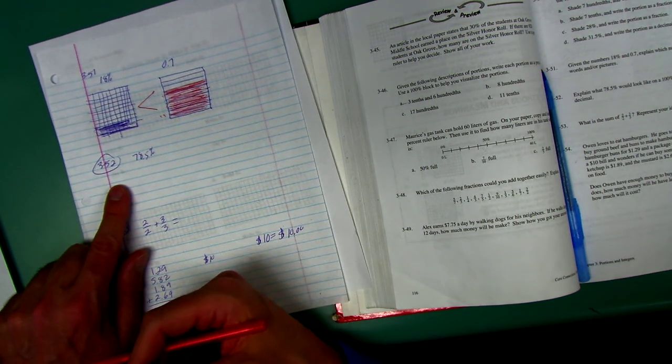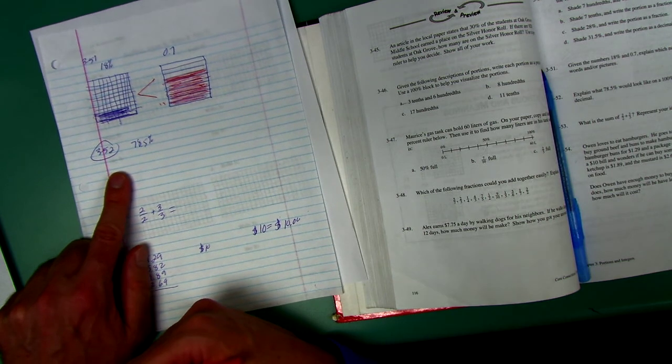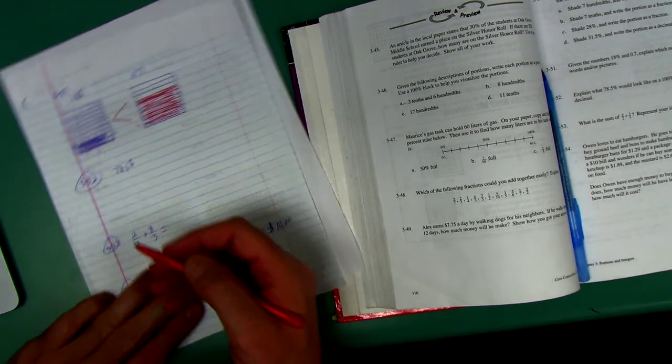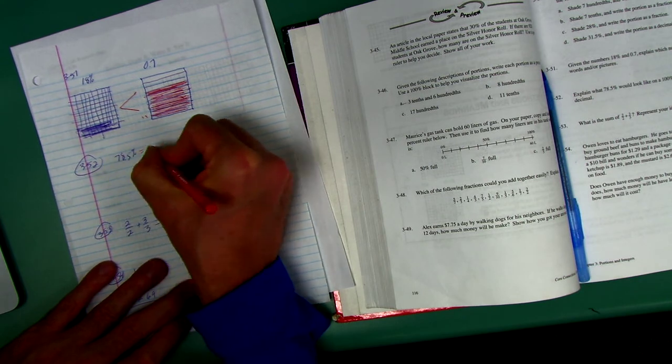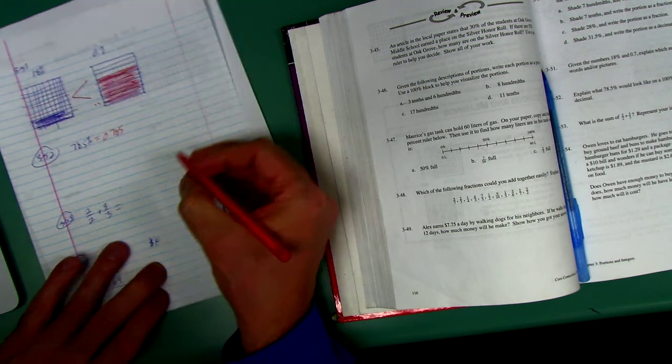Explain what 78.5% would look like on a 100% block. Write it as a decimal. Again, to go decimal, move it that way twice. 0.785. And I want to draw that block.